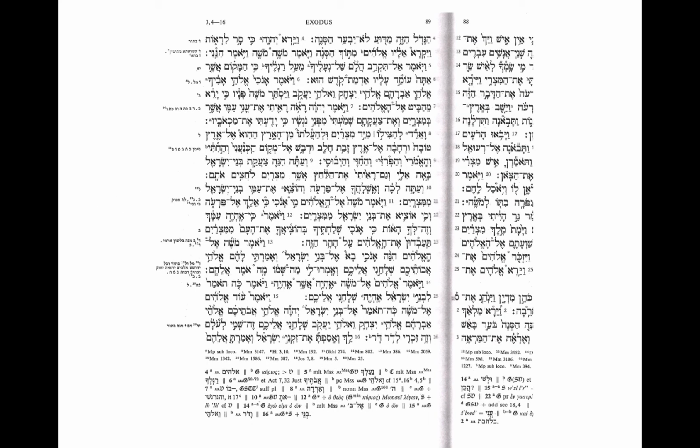So here we have Exodus chapter 3 in what's called Biblia Hebraica Stuttgartensia, which is BHS for short. If you take Hebrew, this is probably the Hebrew Bible that you will use, the critical edition that you will use. There's a new version coming out, Biblia Hebraica Quinta, which is still in fascicle form, at least last I heard. But this is what is generally used.